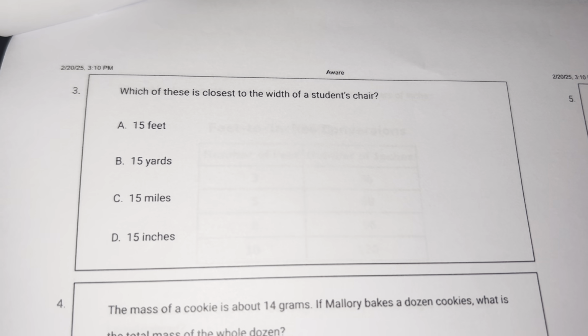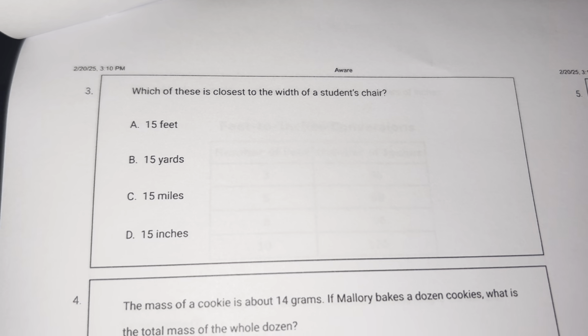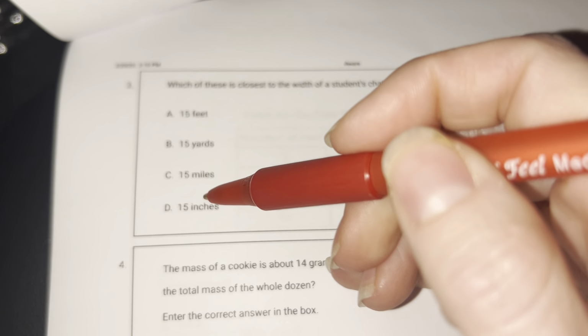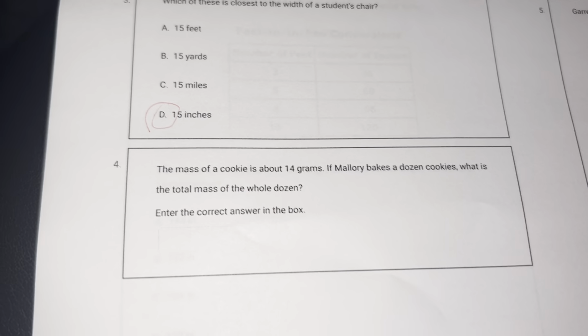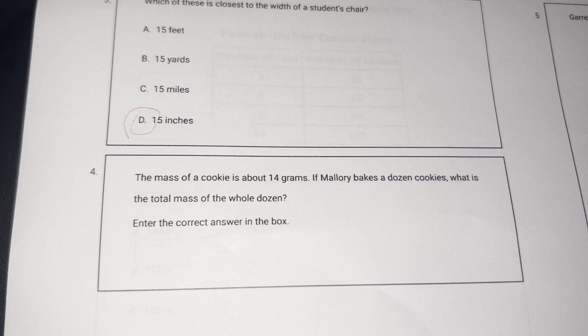Okay, let's look at number 3. Which of these is closest to the width of a student's chair? Well, we would probably measure that in inches. So 15 inches.